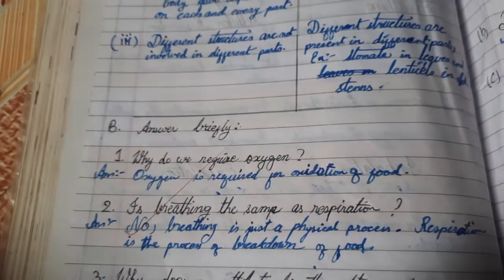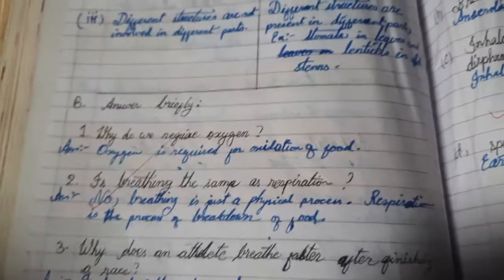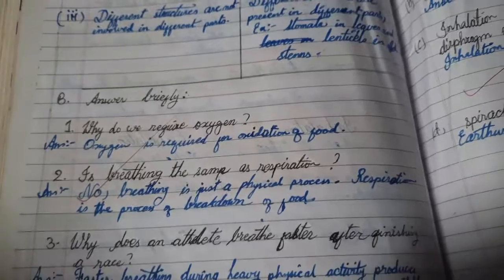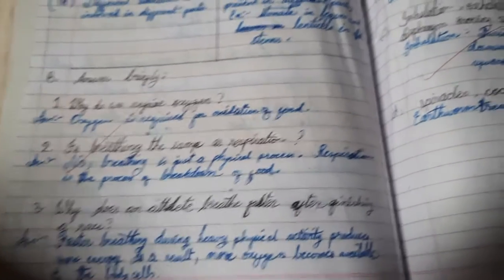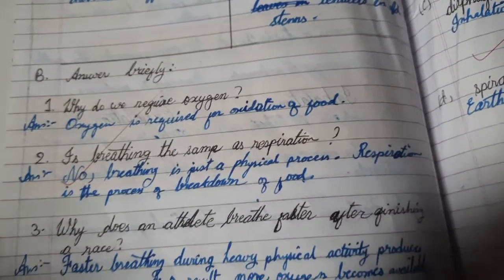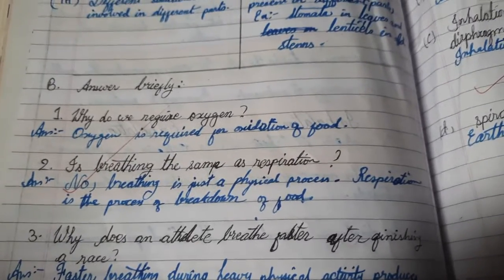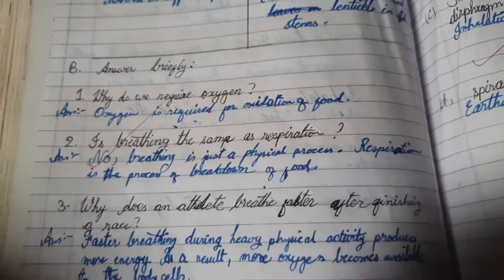Now we are going to answer briefly. Why do we require oxygen? Oxygen is required for oxidation of food. Is breathing the same as respiration? No, breathing is just a physical process. Respiration is a chemical process which involves the breakdown of food and release of energy.